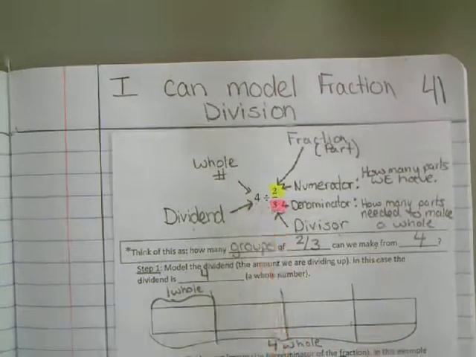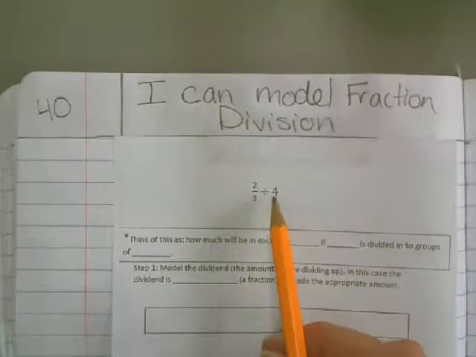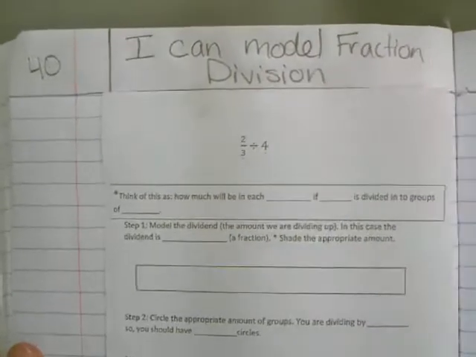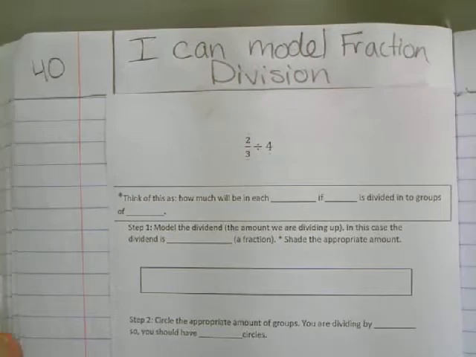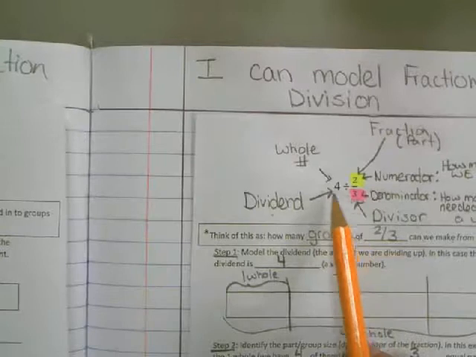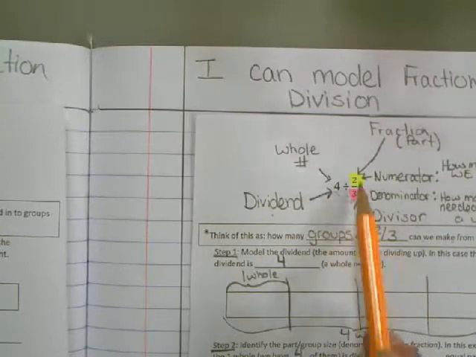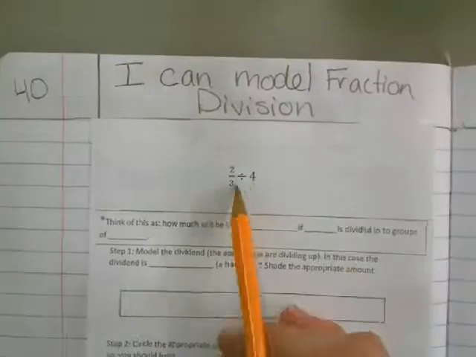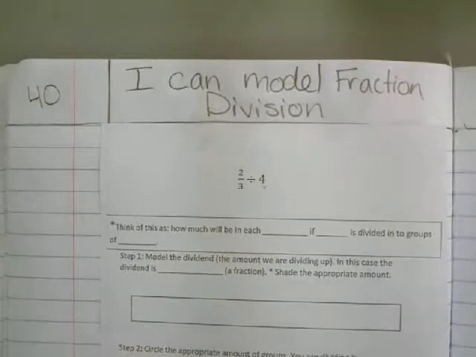Today we are going to see how dividing a fraction by a whole number changes things. Yesterday we divided a whole number by a fraction. Today, we're going to divide a fraction by a whole number, and see how that changes our work. Okay?